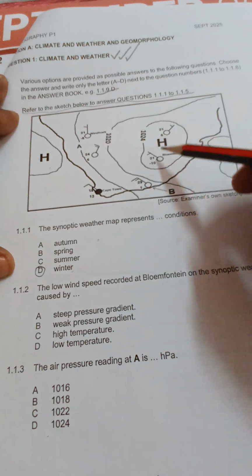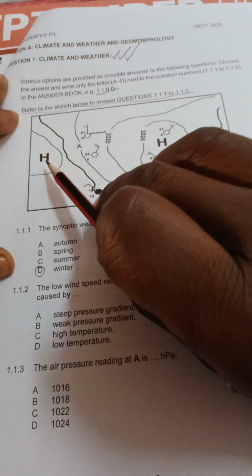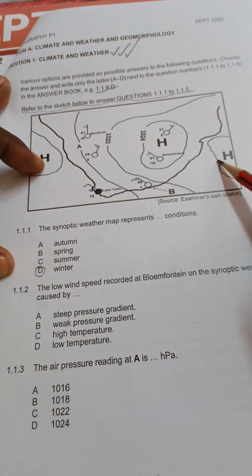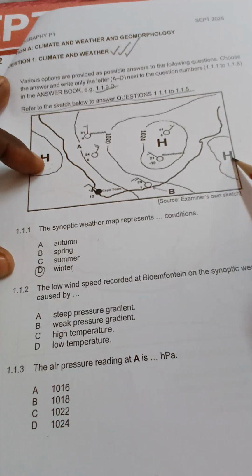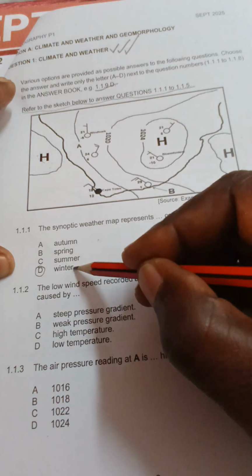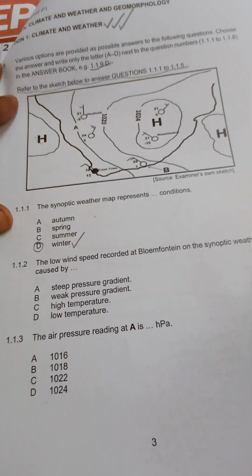This is when we have got clear skies, as you can see. This is when we look at the position of our high pressure systems, your South Atlantic High and the South Indian High, they have shifted in terms of their position. They have moved further north. So the answer there is what? Winter. Let's move on to the next one.